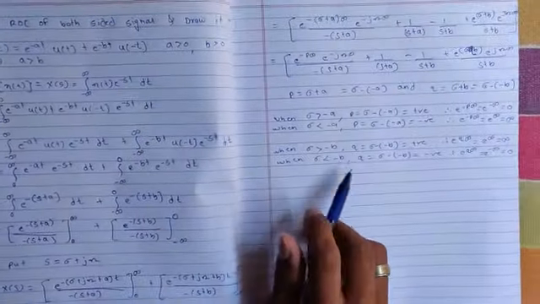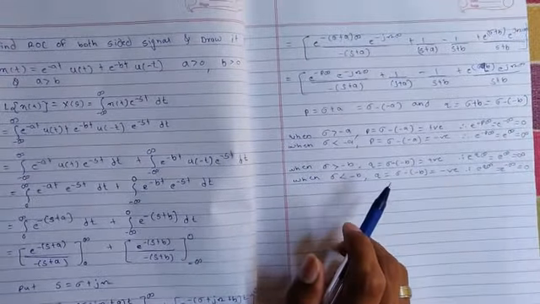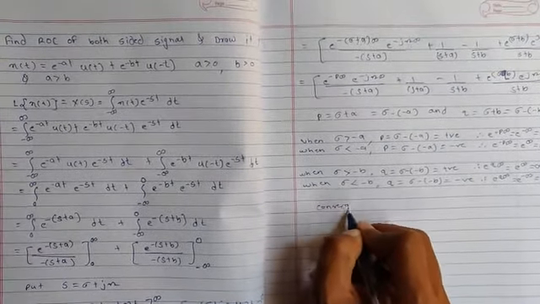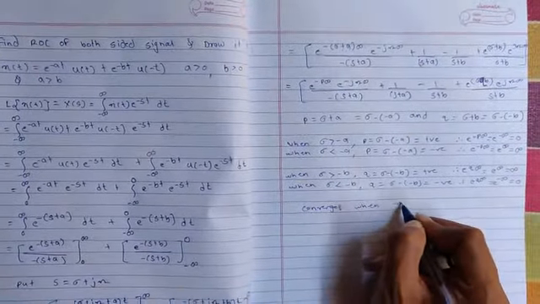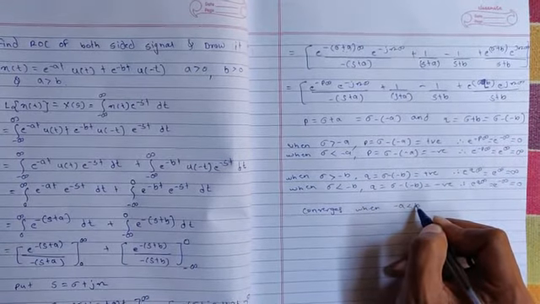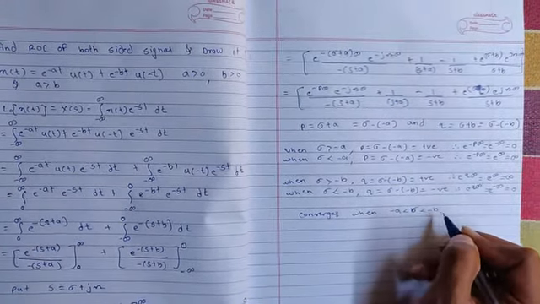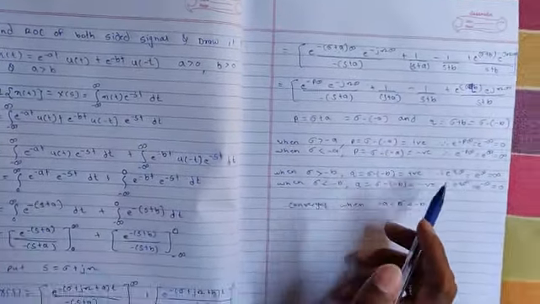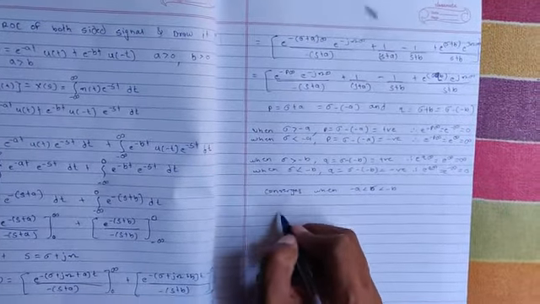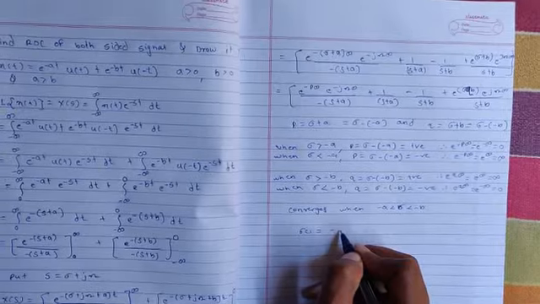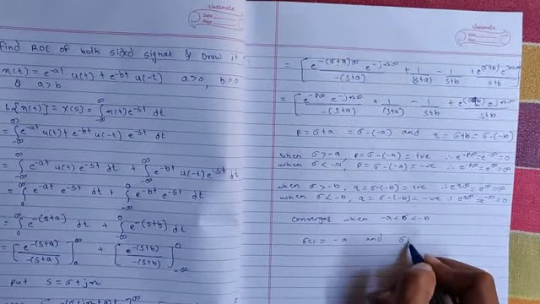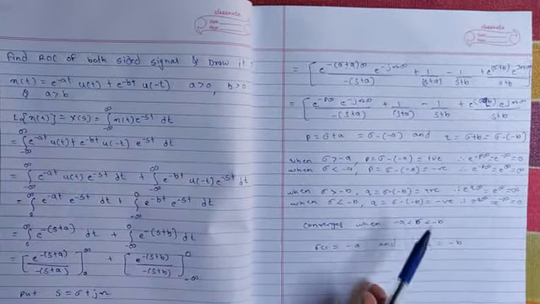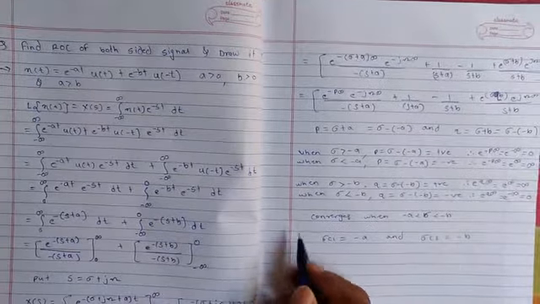Hence we can say that X(s) converges whenever the value of σ lies in between -a and -b. Therefore it converges when -a is greater than σ greater than -b, and does not converge when σ is less than -a and when σ is greater than -b. Therefore the axis of convergence is nothing but σc1 is equal to -a and σc2 is equal to -b.